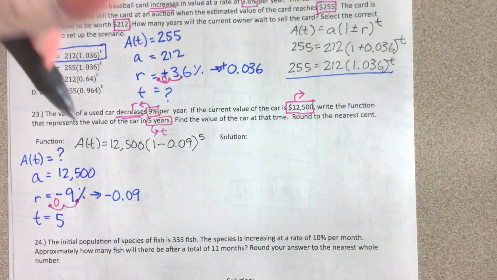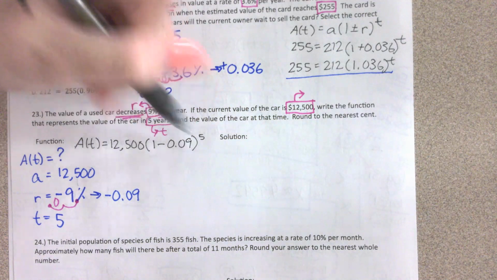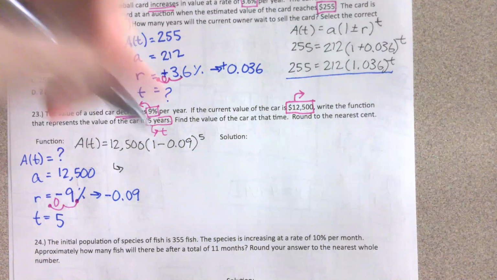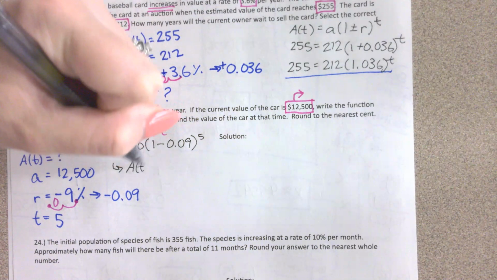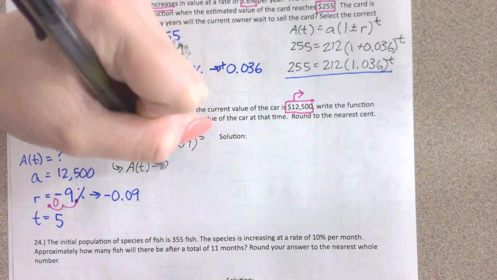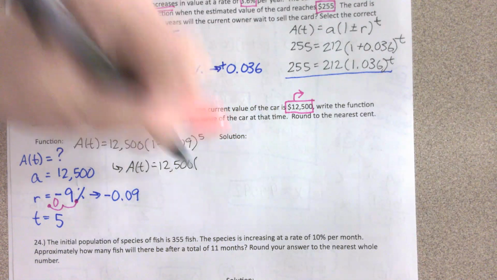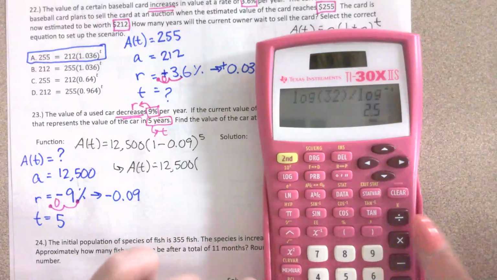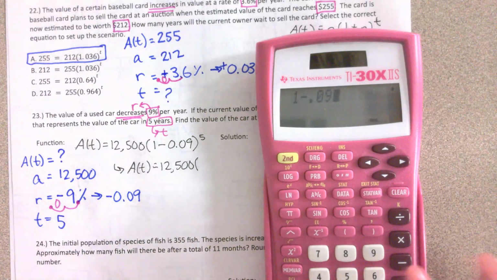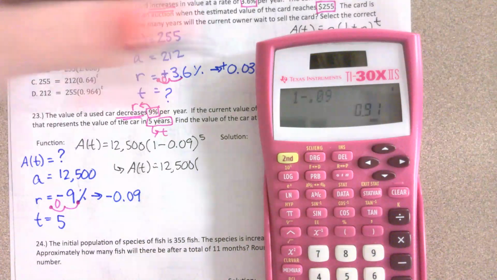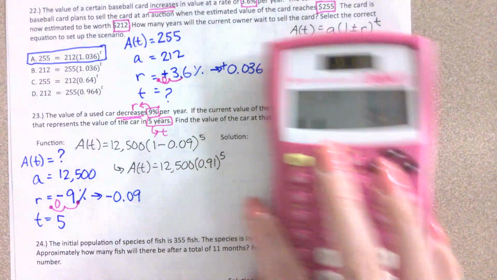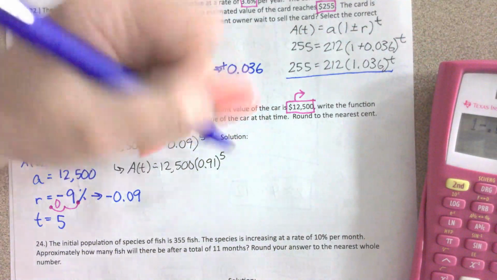And then the better equation is to go ahead and simplify inside of the parentheses. So my final answer for the function is A of t equals 12,500 times 1 minus 0.09, I believe that's 0.91. I do not want to be wrong here, so I'm going to check. Yep. 0.91 to the 5th power. So that's my function.